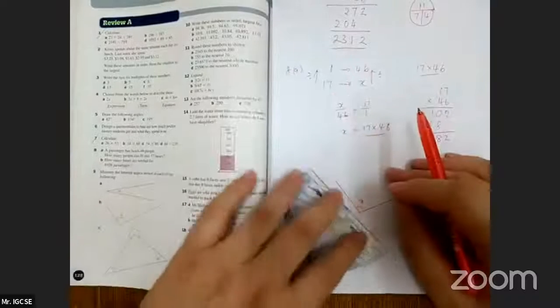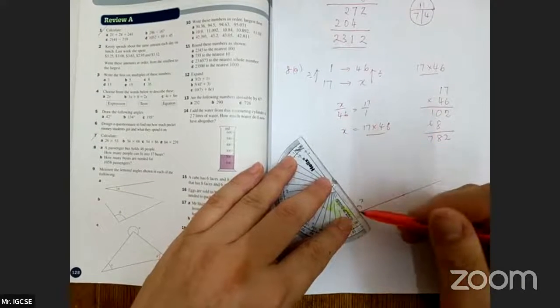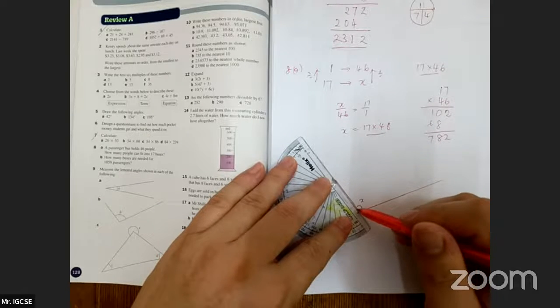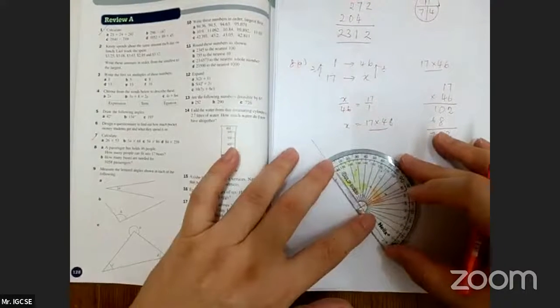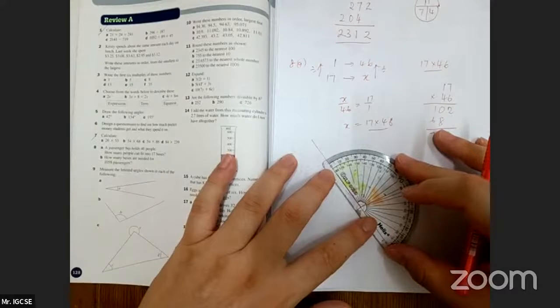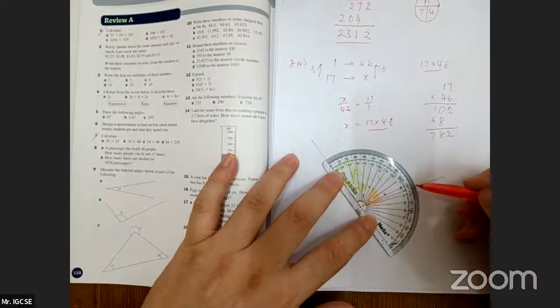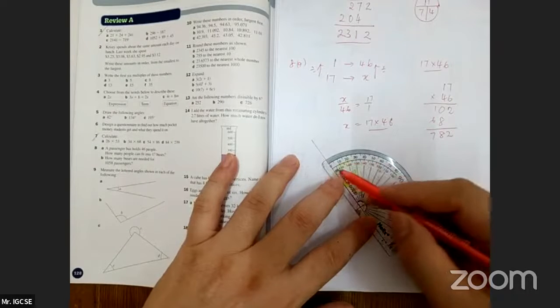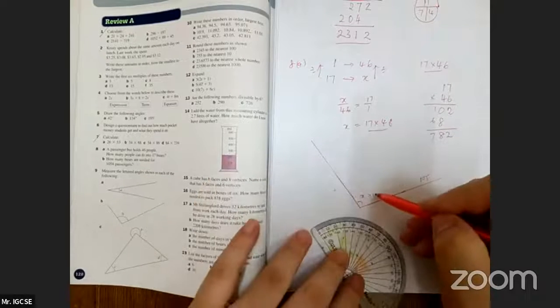Extend the line. Or you can buy a smaller protractor. So this is the thing we connect to. And then do it from 0, not the 180. So until this line is 105. So this is equal to 105.